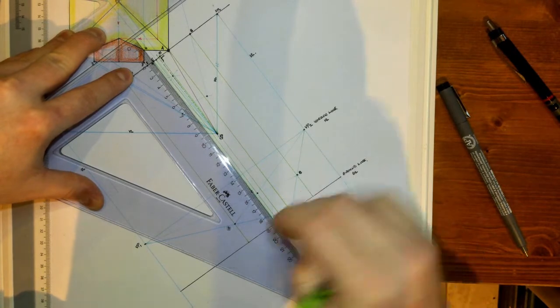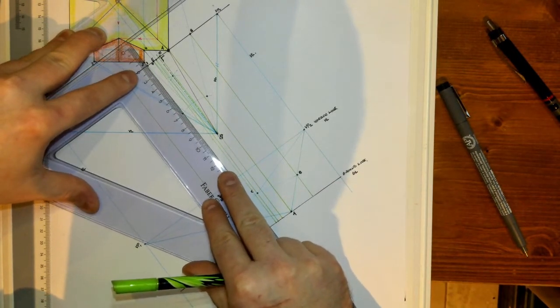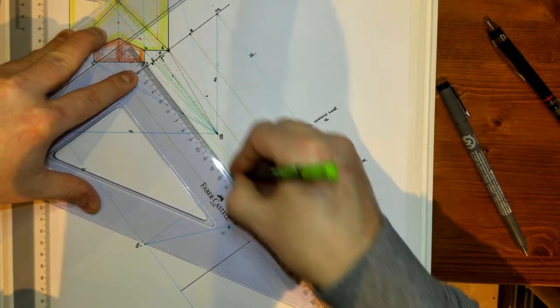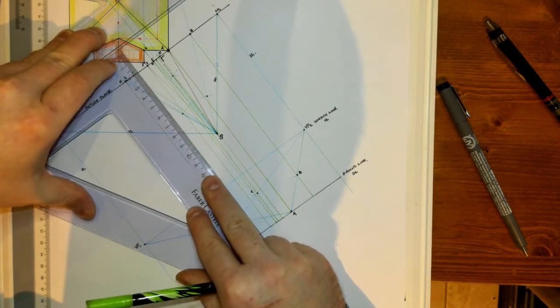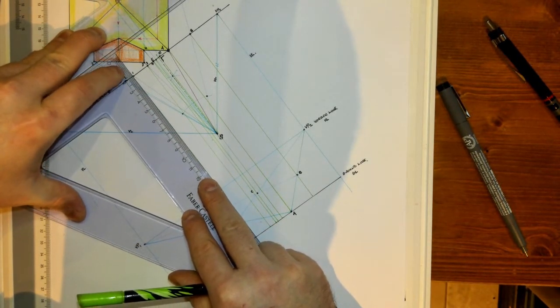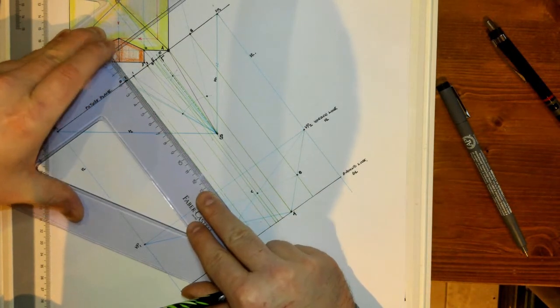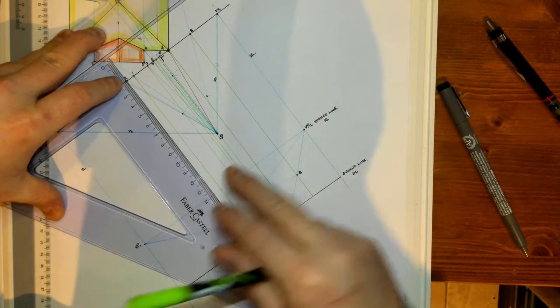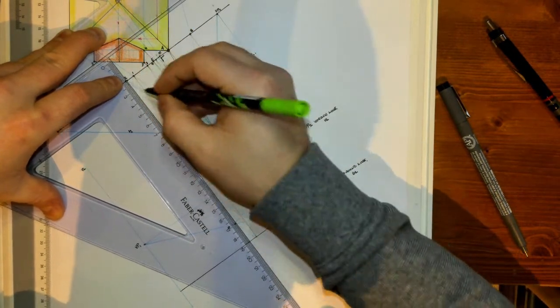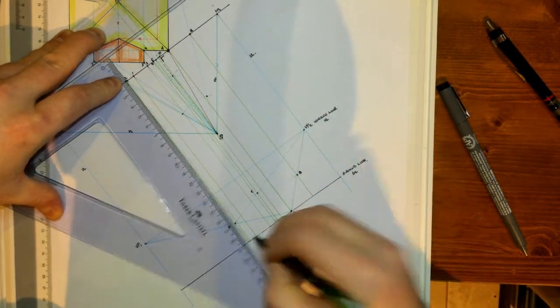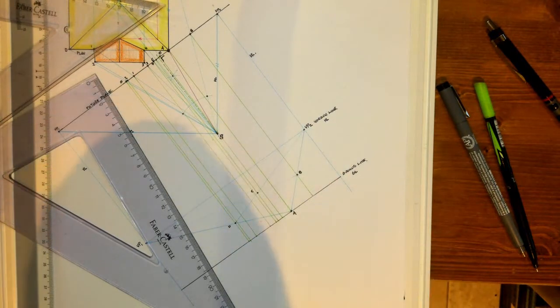Point 4, point 3, point 1, and then point 2. There. Lovely. So I have all those points brought down now.